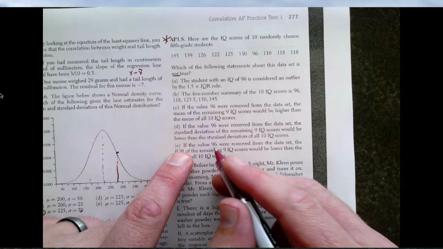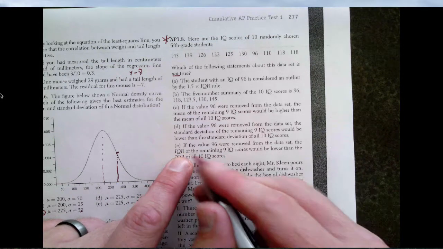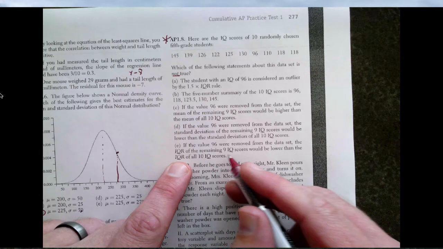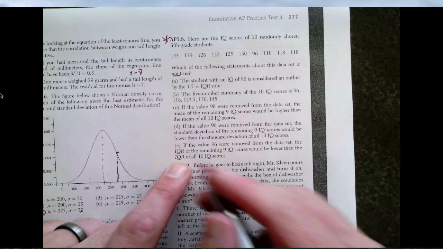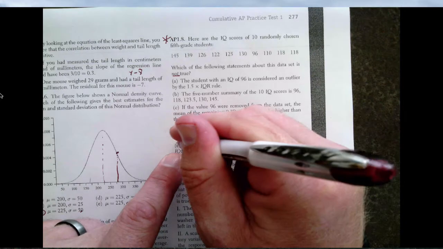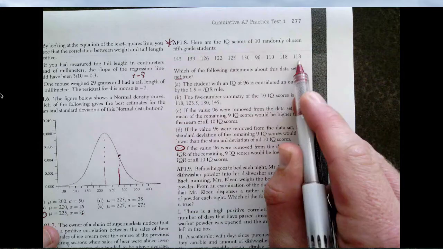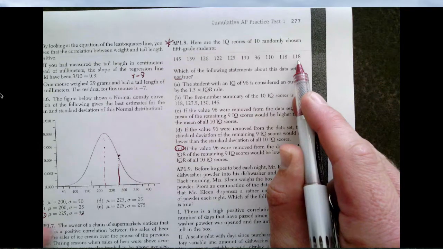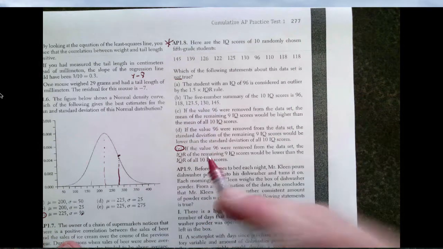Okay, if the value 96 were removed from the data set, the interquartile range of the remaining 9 scores would be lower than the IQR of all 10 IQ scores. Okay, so that is the one that is not true. So how would you actually answer this? You'd type all these values into L1 and you'd run basic stats. And then you'd look down each one, and all of these are true except for E.